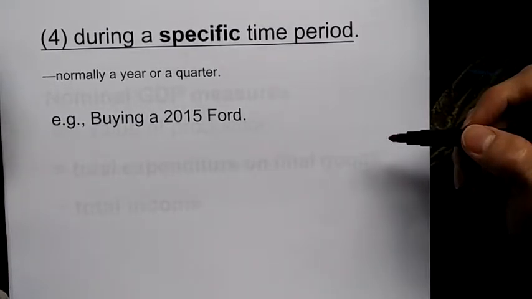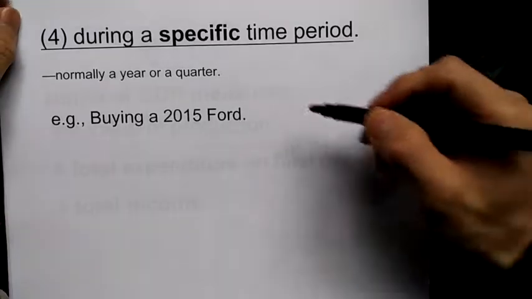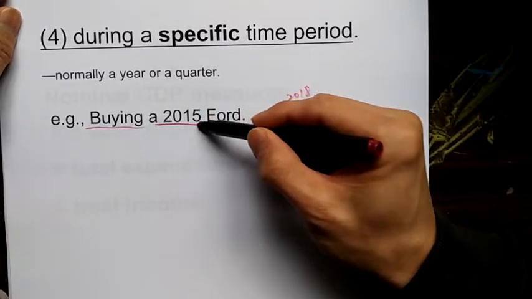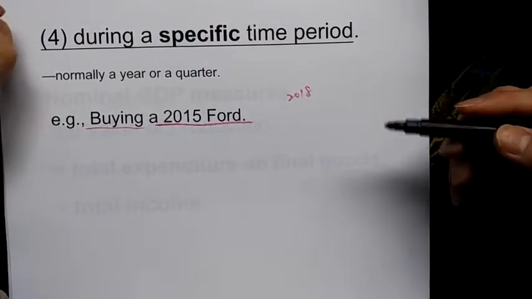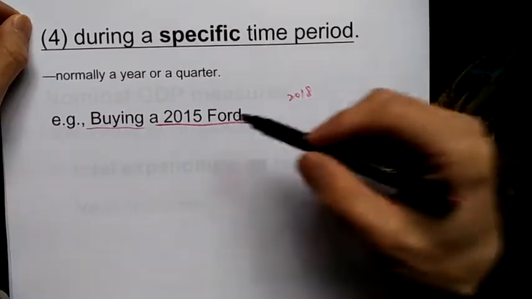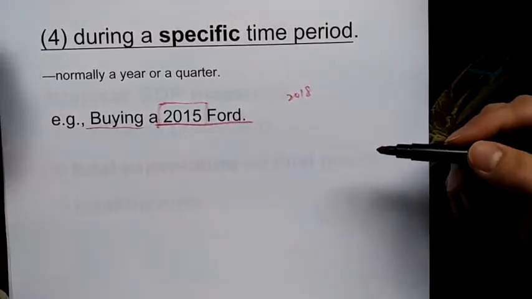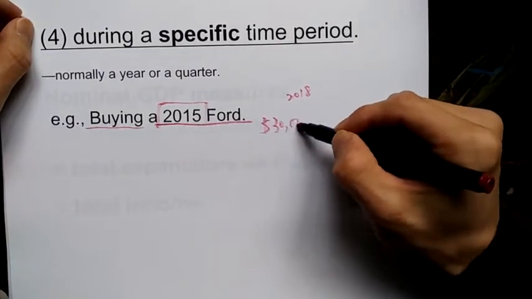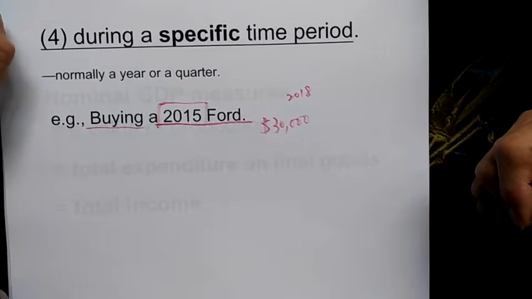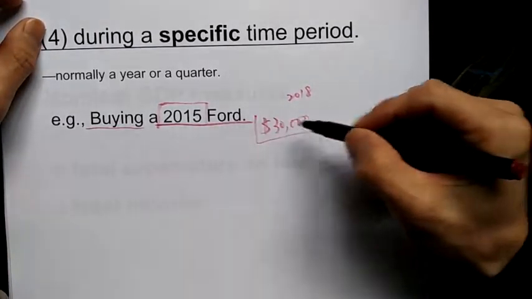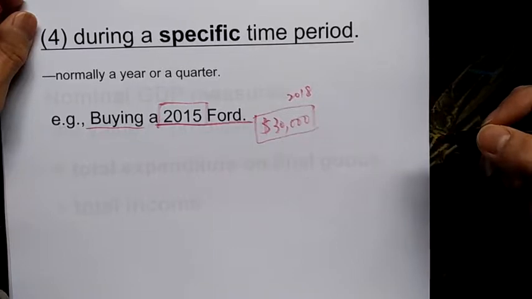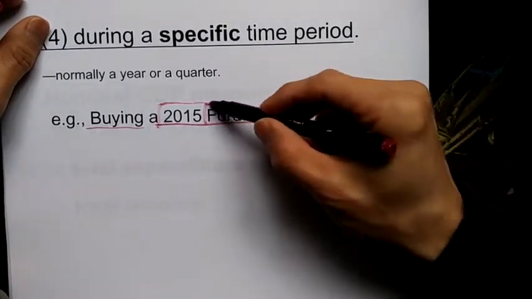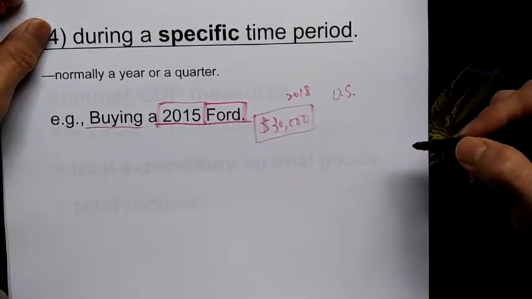Say for example, if today, 2018, you buy a 2015 model Ford, a brand new one, but it was produced in 2015. It's much cheaper now. Say for example, you buy it for $30,000. Are those $30,000 included in the US GDP? The answer is yes, because it's a Ford produced in the United States.